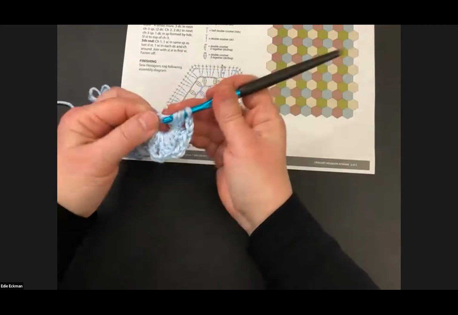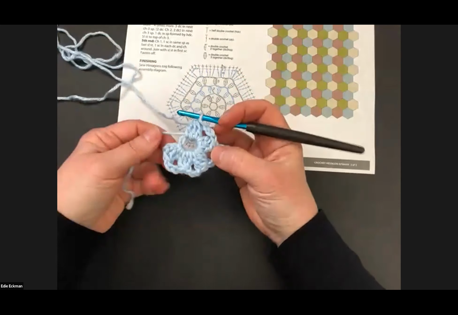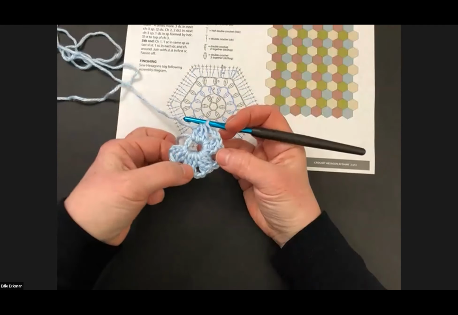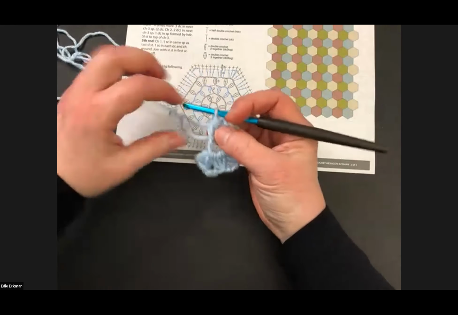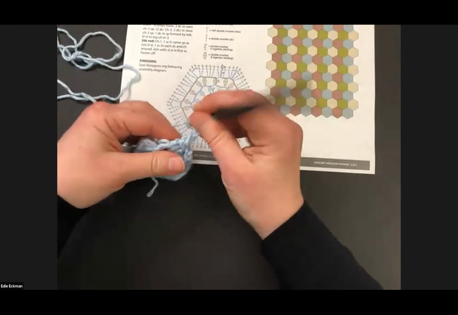So here, I'm going to stop because I've been talking and see how many I have. I have that beginning cluster, then 1, 2, 3, 4. Need to do another one for a total of 6 clusters.